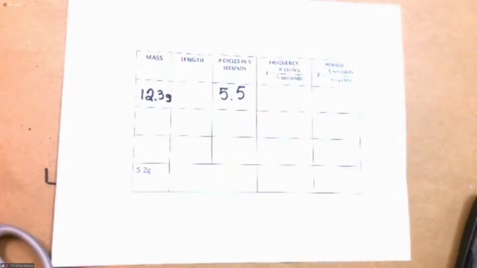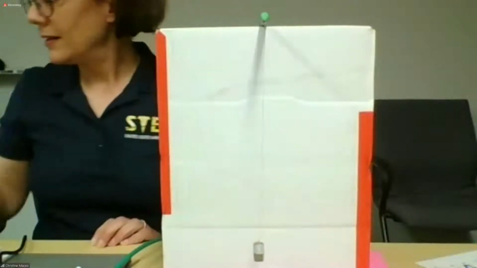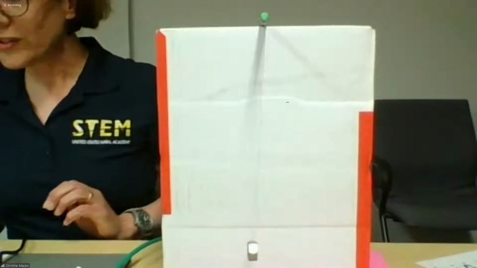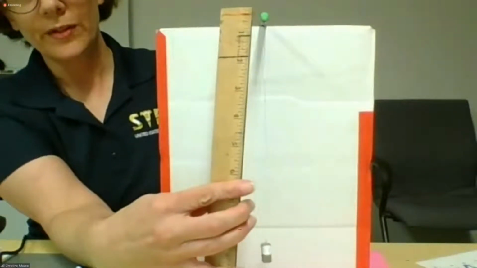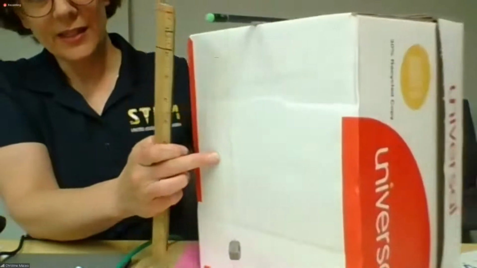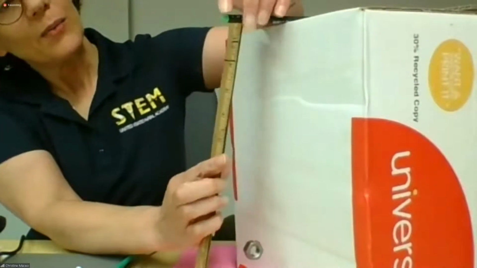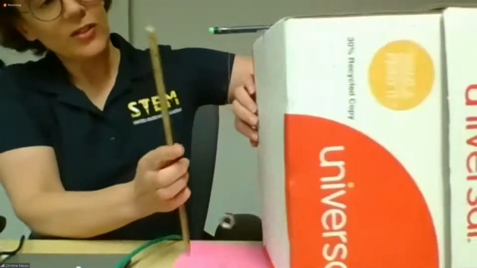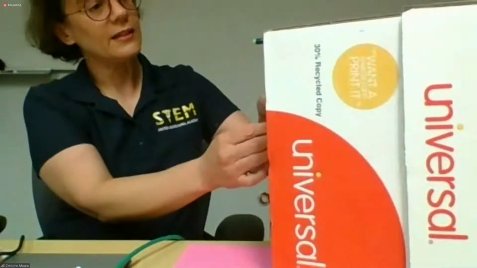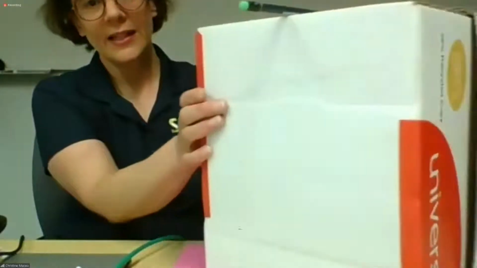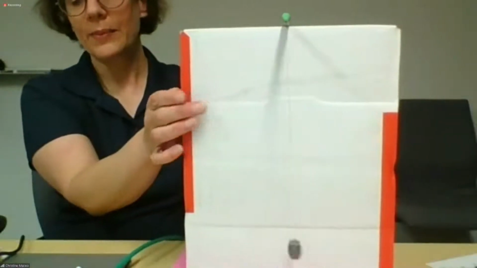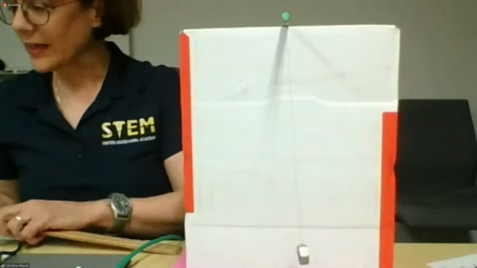Then what I'm going to do, come back over here, is measure the length of my string. So for that, I just have a ruler. I'm going to turn it to the side, and I'm going to measure the length of my string and turn it this way so I can get it down. And when I did that, I got that my pendulum was 8.5 inches long.